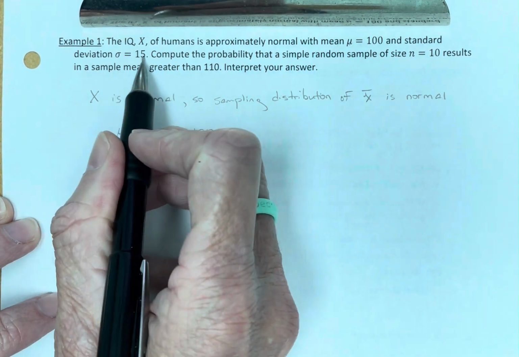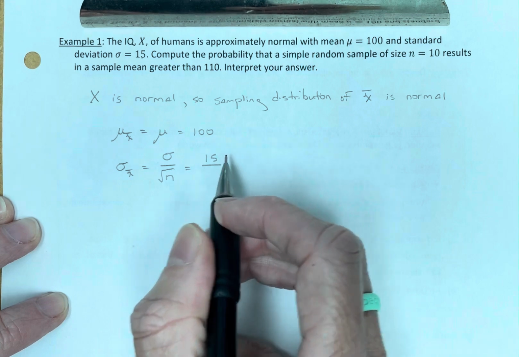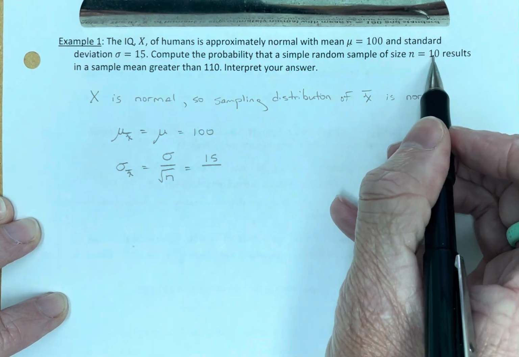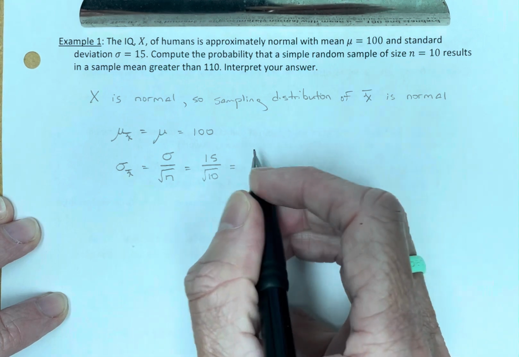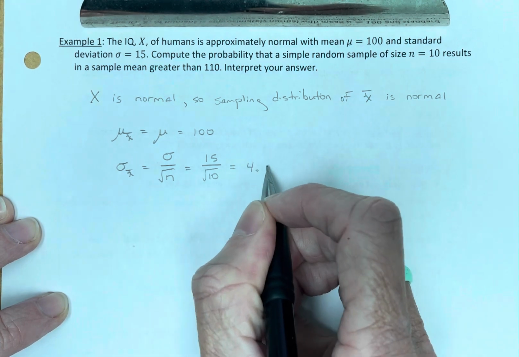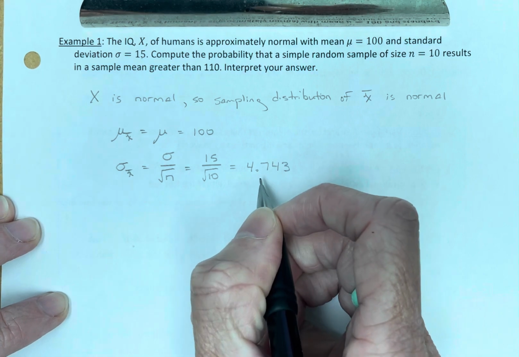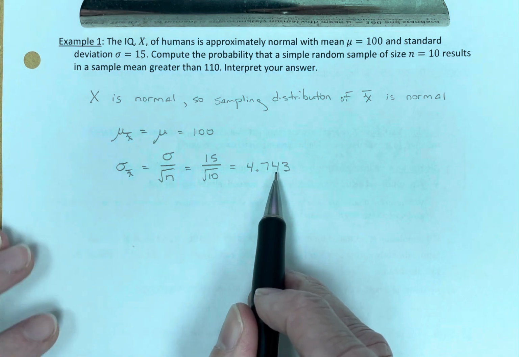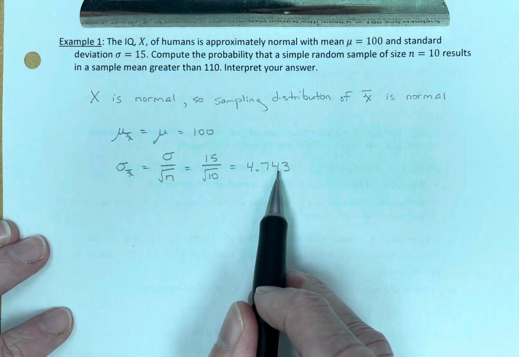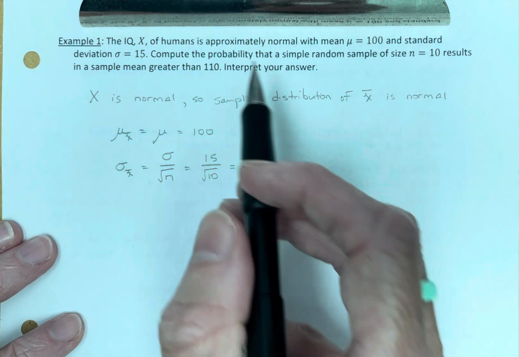Well, that's going to be the 15 divided by the square root of the sample size. The sample size is 10, so 15 divided by the square root of 10. We'll put that into a calculator. I went out to 3 decimal places, 4.743. All right, so we need these two numbers in order to calculate a normal probability question.